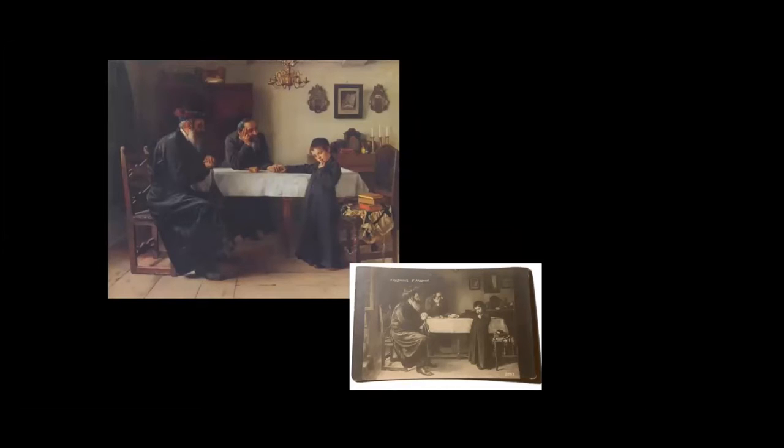This particular picture, which is called The Rabbi's Visit, was again immensely popular, and you can see again it was reproduced as a postcard that was widely distributed. And interestingly, this picture was bought by Kaiser Franz Josef. It became part of the imperial collection.